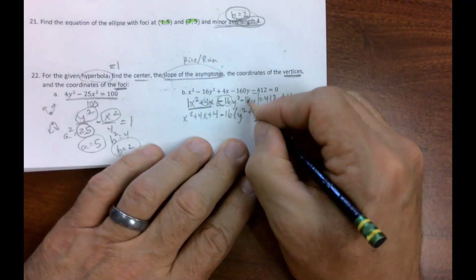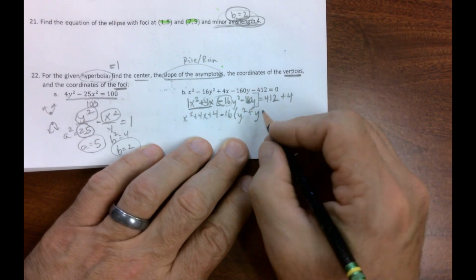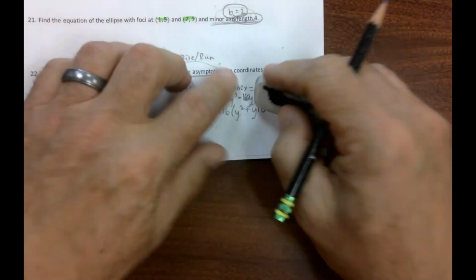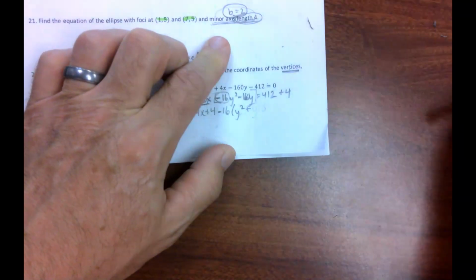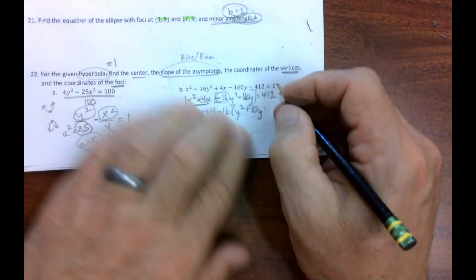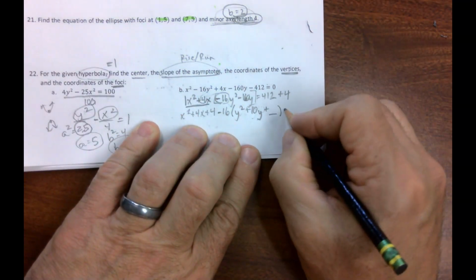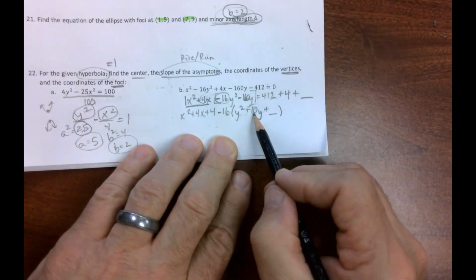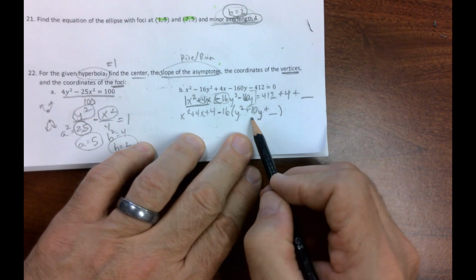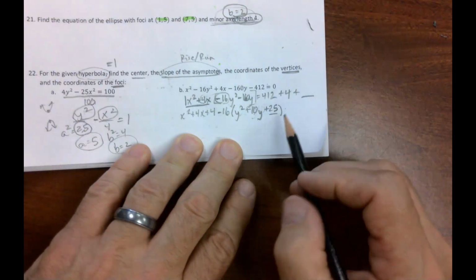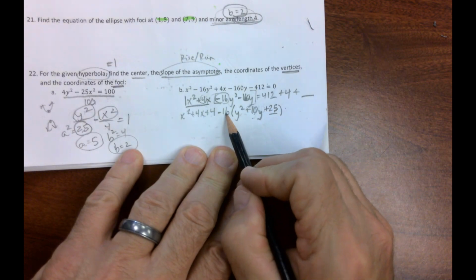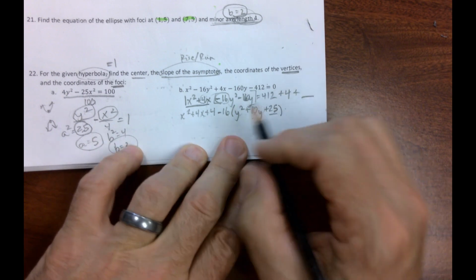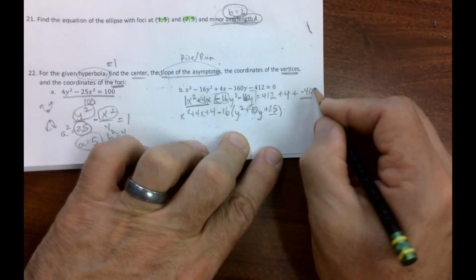Oh, I forgot the 160. That was messing with me. So that's 160. So this would be plus 10y. We'll put that over here in a second. Half of 10 is 5. Squared is 25. Now 25 times 4 is 100. So there's 4 of them. So we got 400. But that's a negative 400. So we got to go negative 400 there.